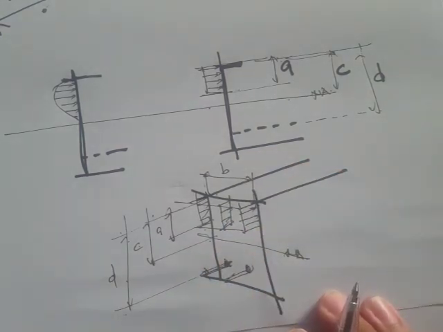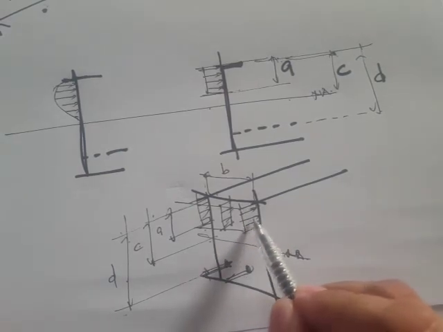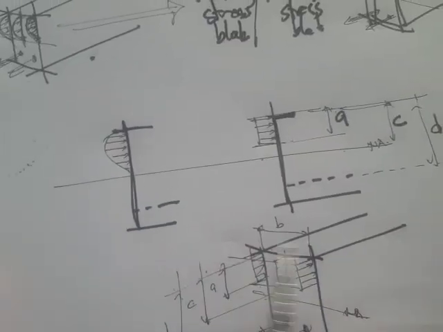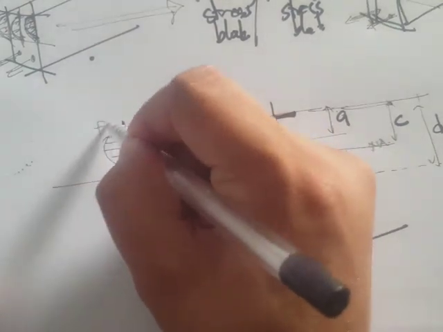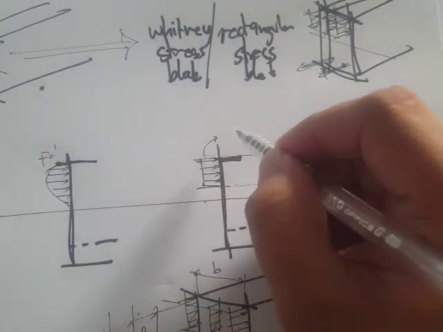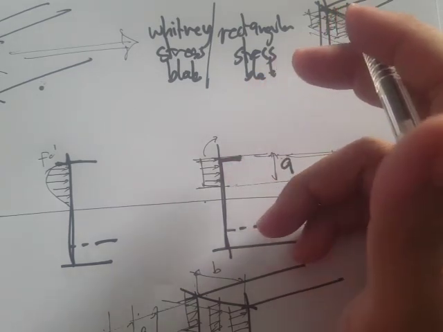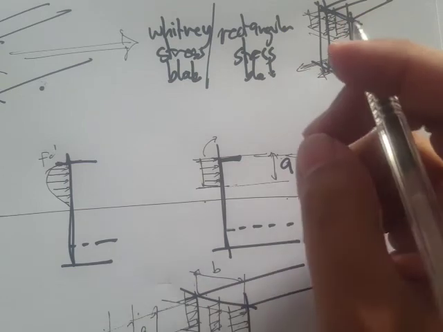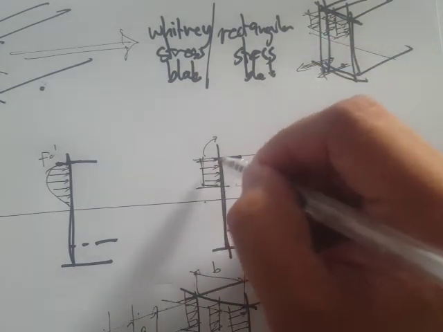So what's the value of this rectangular stress block distribution? If this is our FC prime, this one must be an equivalent FC prime, but with a different shape profile.